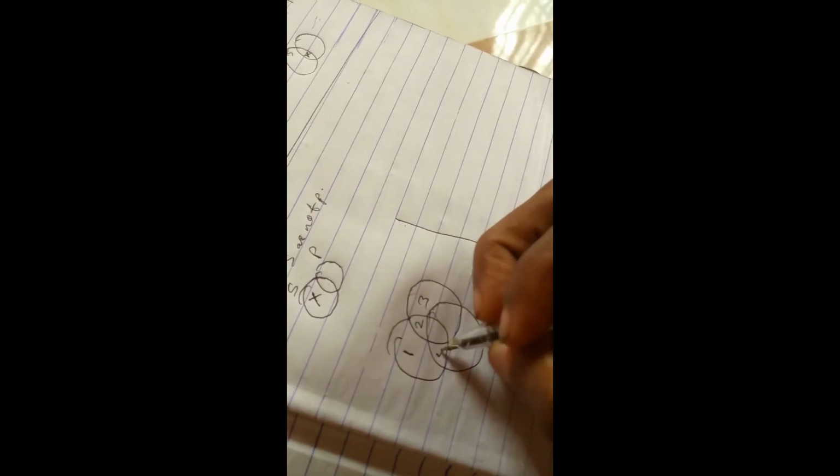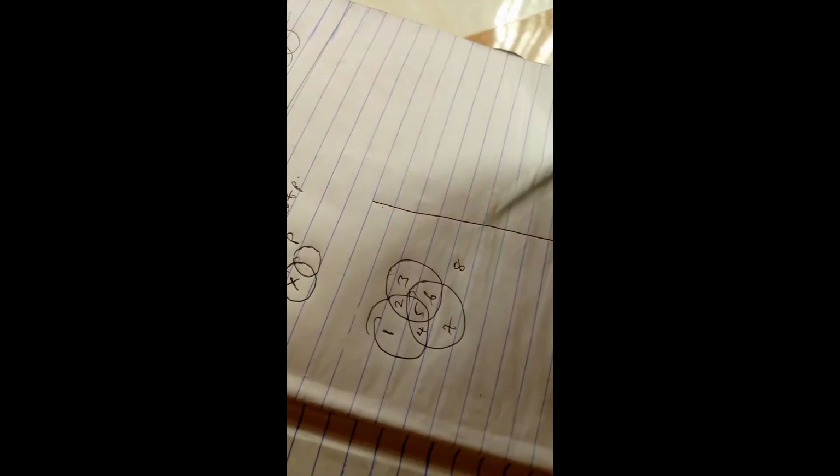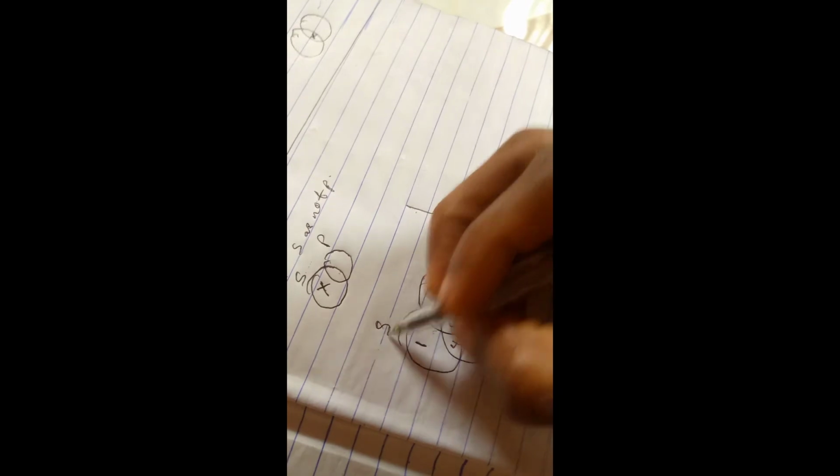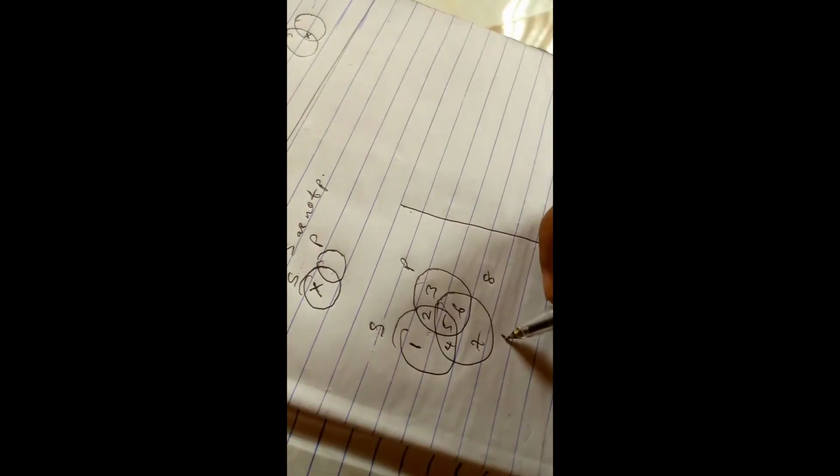This is the syllogism part. We identify here as 1, here 2, here 3, here 4, here 5, here 6, here 7, and here is 8. So what this is trying to say: number 1, remember, here is the subject, here is the predicate, and here is the middle term.